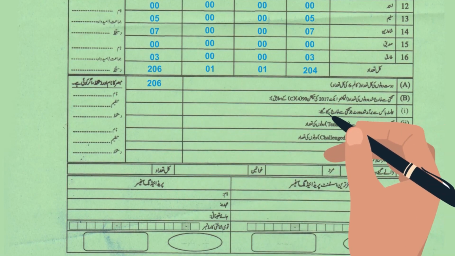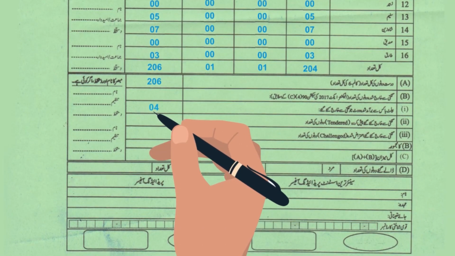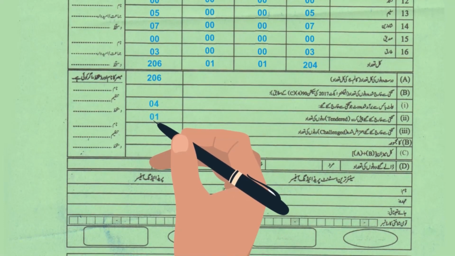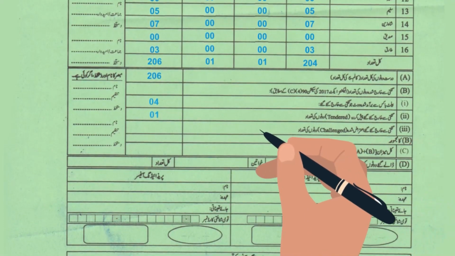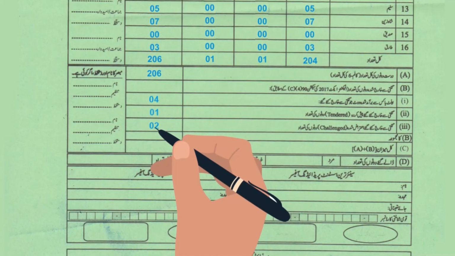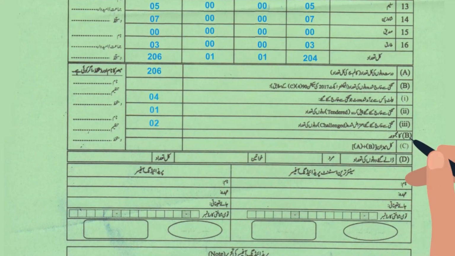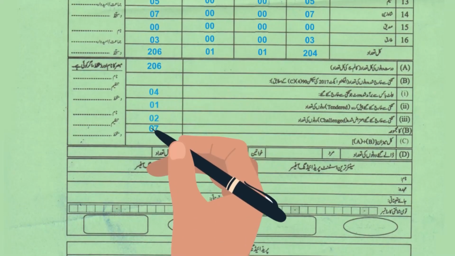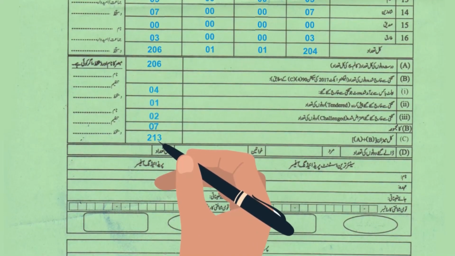First enter excluded votes taken out of the ballot box. Then enter the number of excluded tendered votes. And then the number of challenged votes excluded from the count. Now the sum of all entries in section B. Finally, add the figures in A and B and write the number in section C.